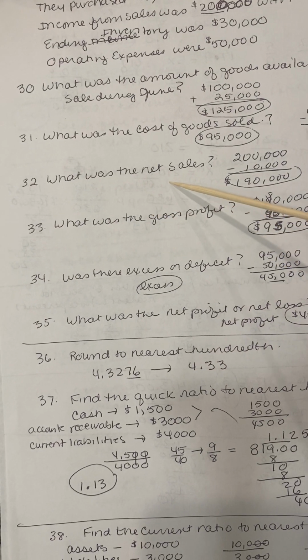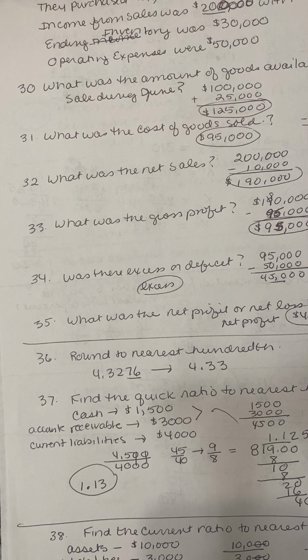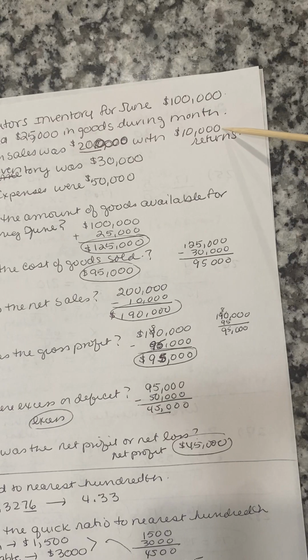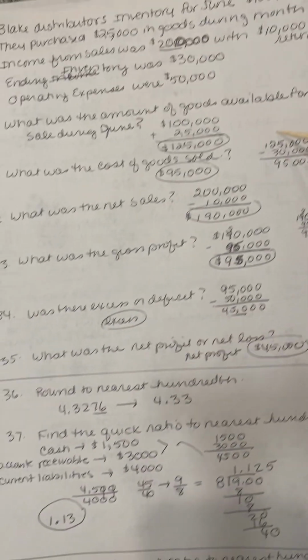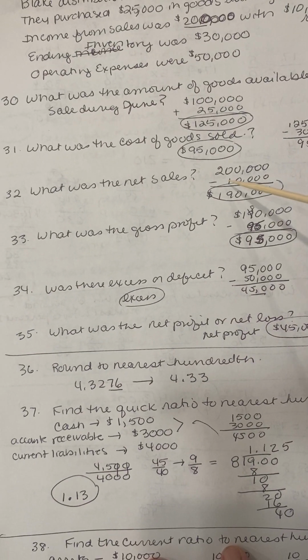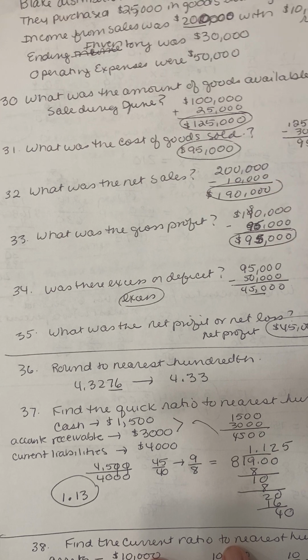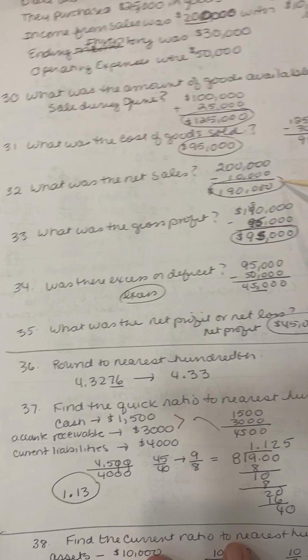So next, number 32. What was the net sales? Well, the income from sales was 200,000, but we had $10,000 worth of things returned. So net sales is going to be less. So it's going to be 200,000 minus 10,000 that we had returned, which would be 190,000.